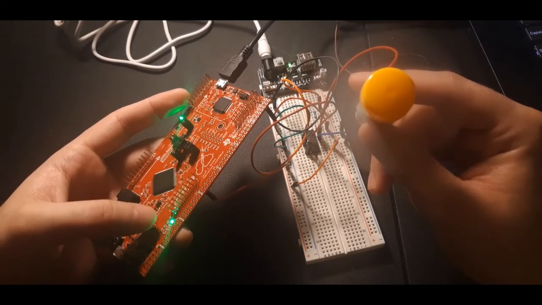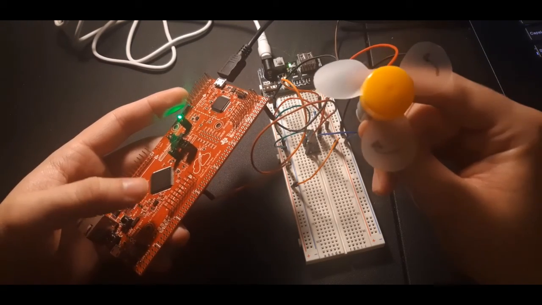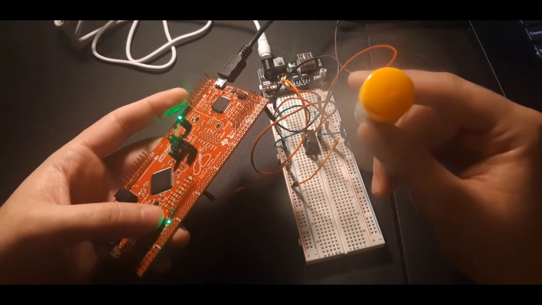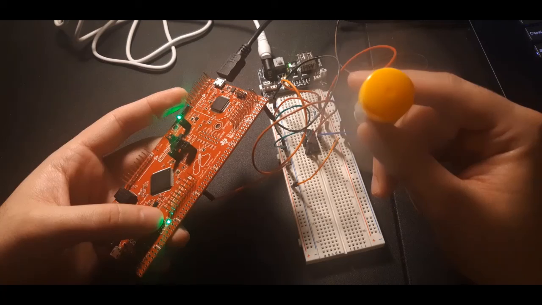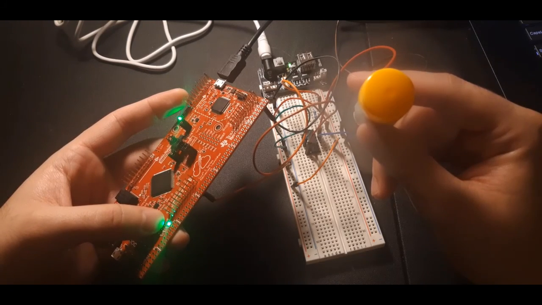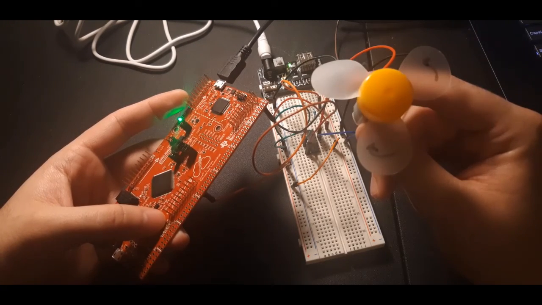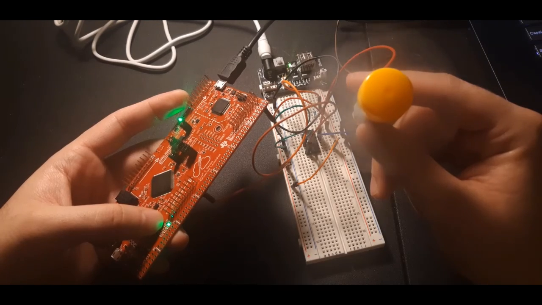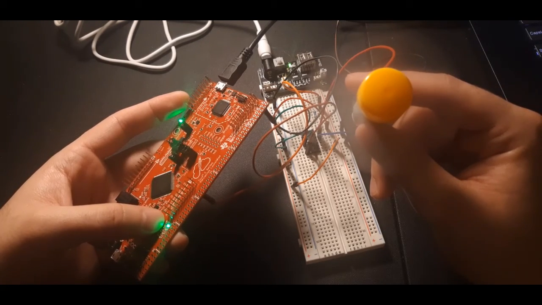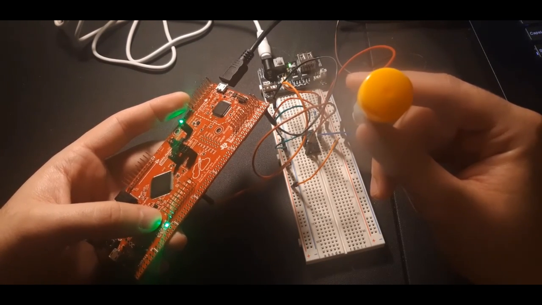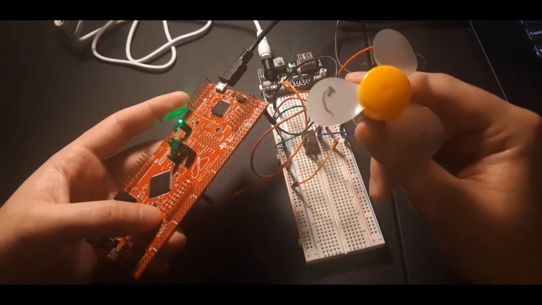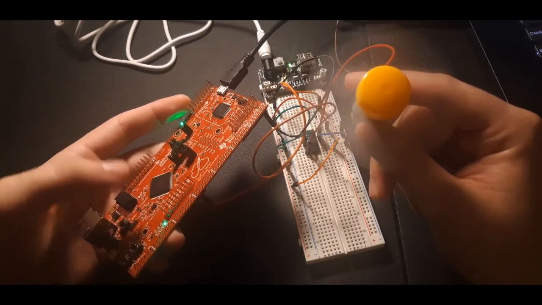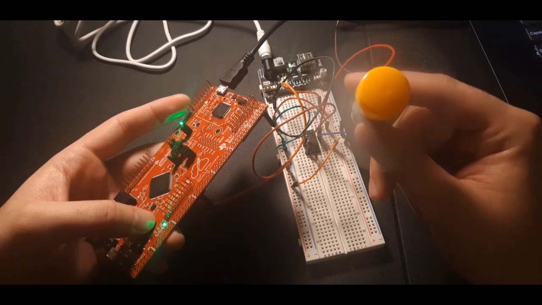There are two things to notice. One, this LED right here on the Tiva board is getting brighter as it goes from 0% to 30% to 60% to 100%. See?